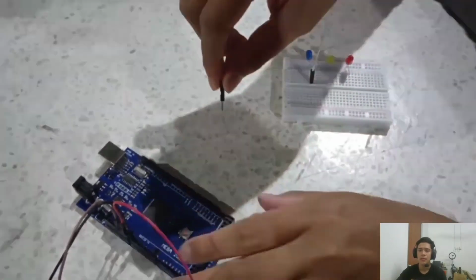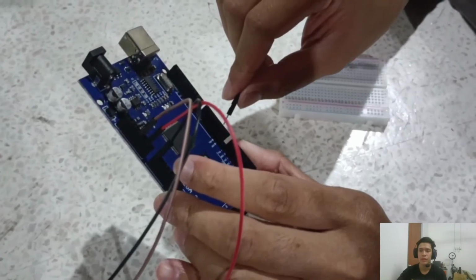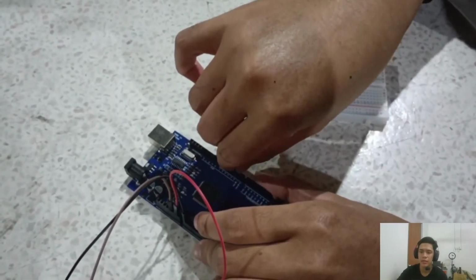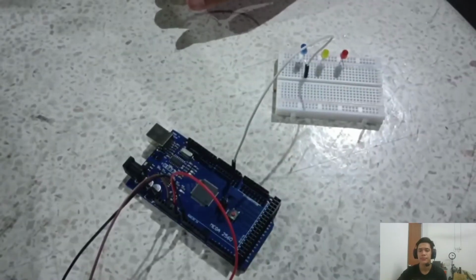Lastly, connect the jumper wire from the breadboard to the Arduino Mega board in order to connect the LEDs to the system.